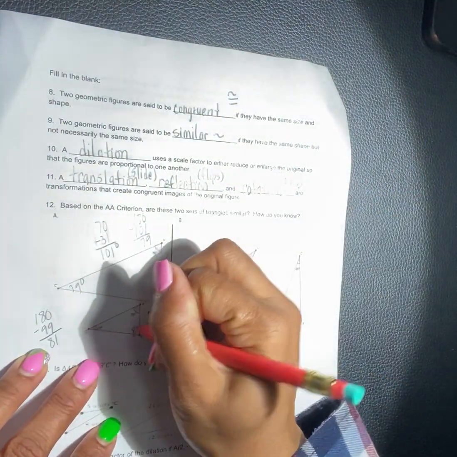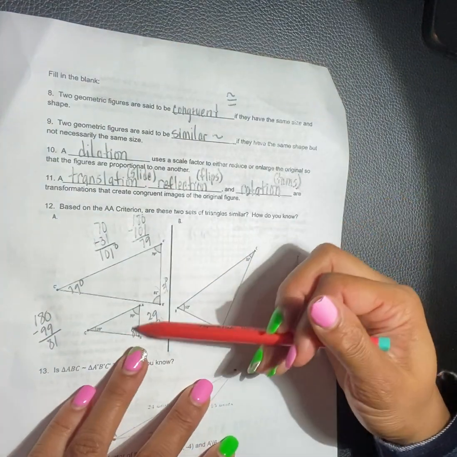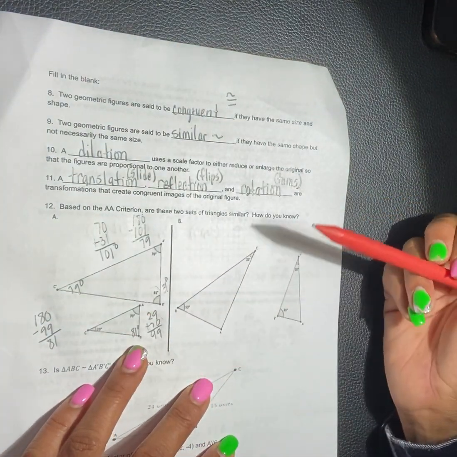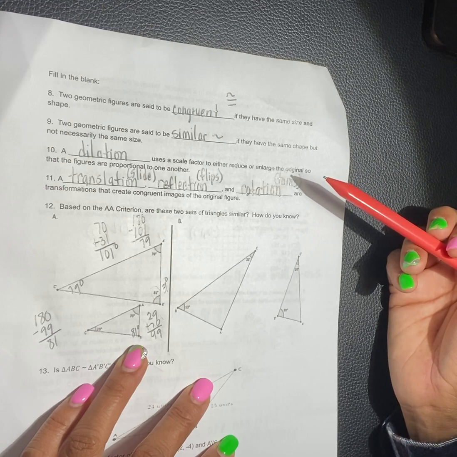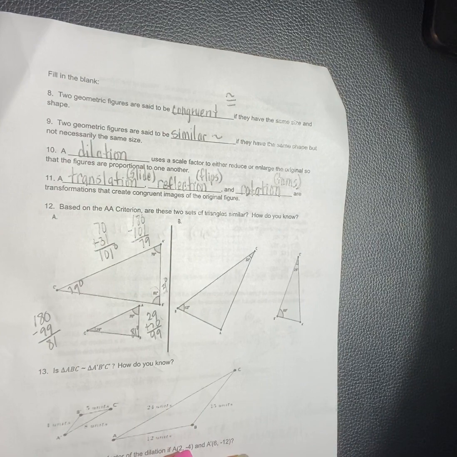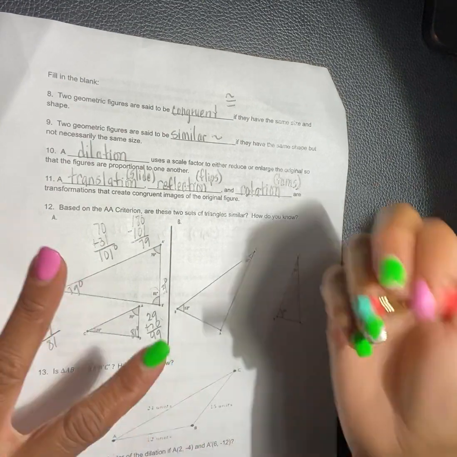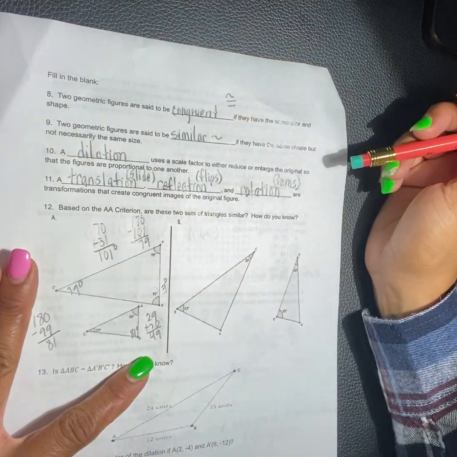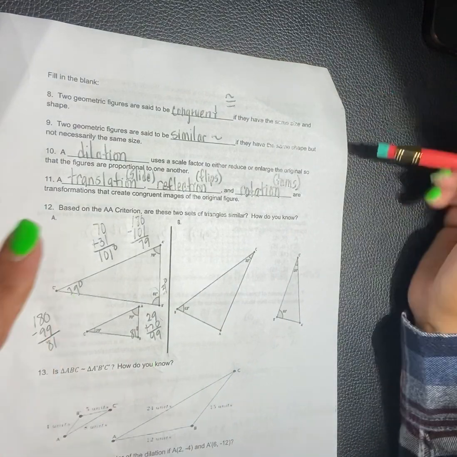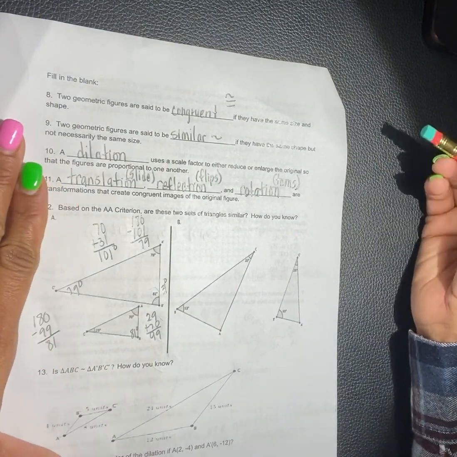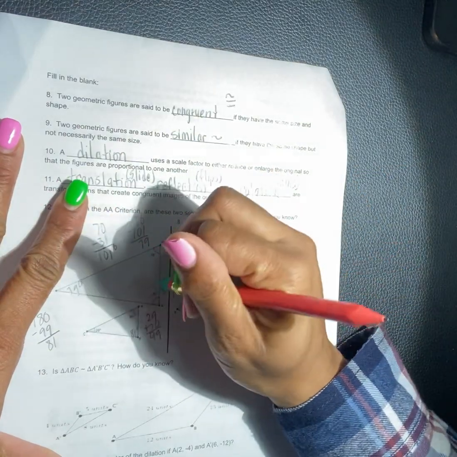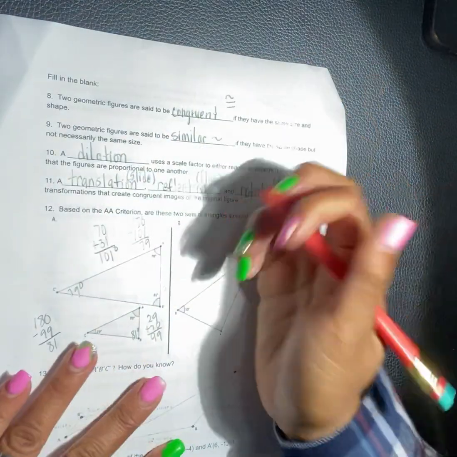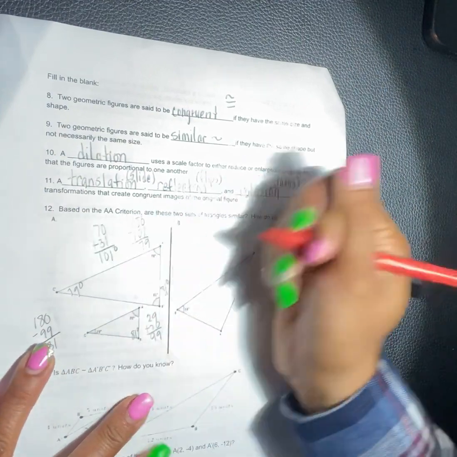Okay, so we're going to say that these are not similar, because of the fact, wait, that's an 81. I can't see y'all. I'm sorry. Let's go back. This is 81. So let me go back here. This is 81 degrees.